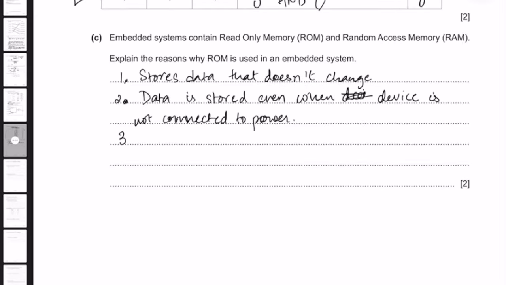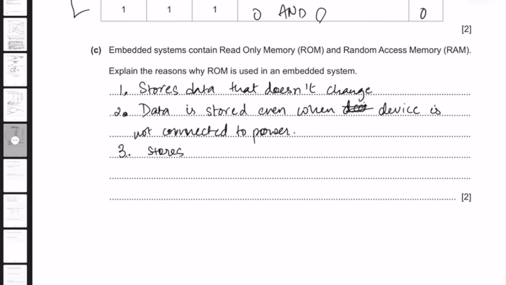But this also stores the boot up instructions, so this could also be an alternative. Well, it can also store system software, so you can just write that here.